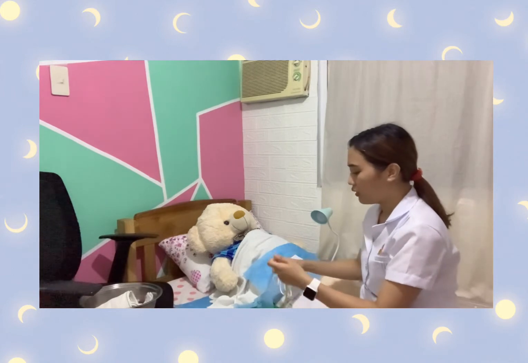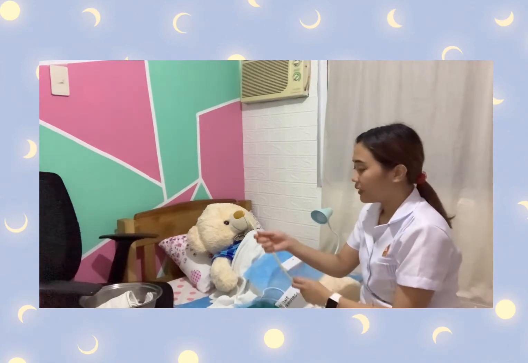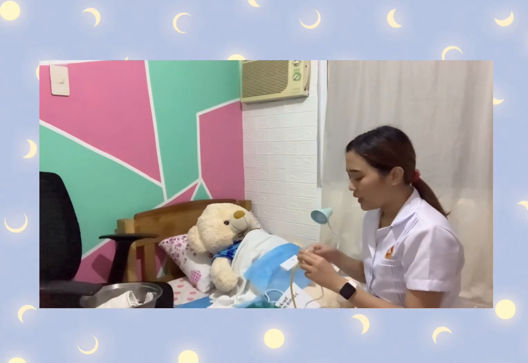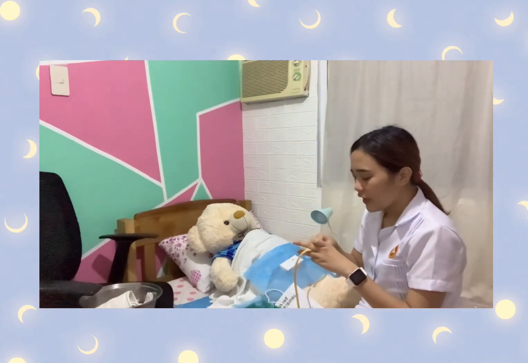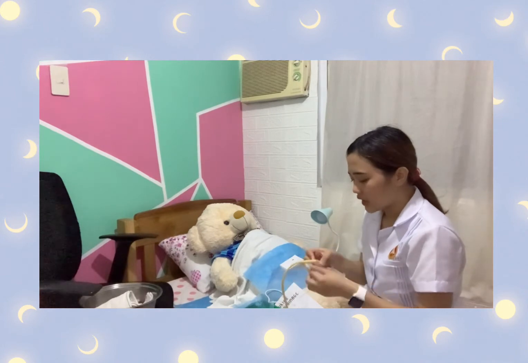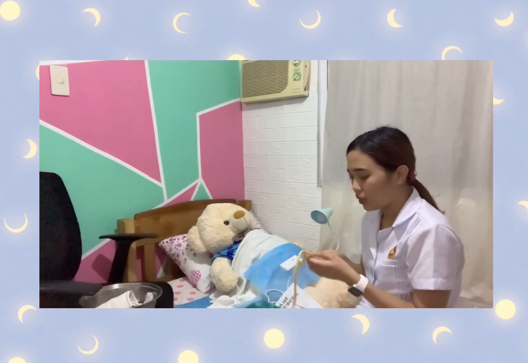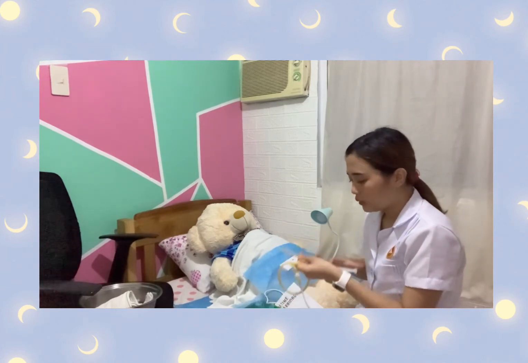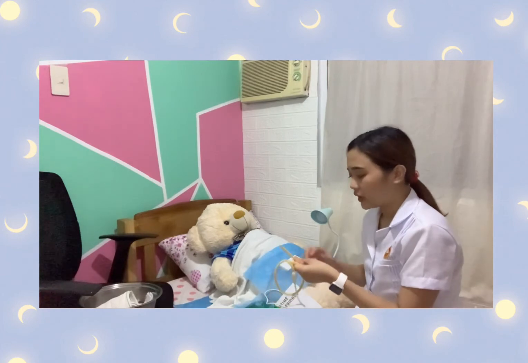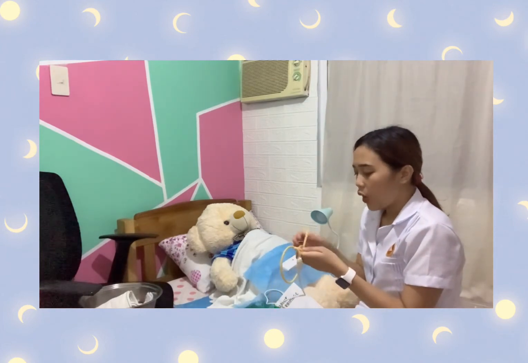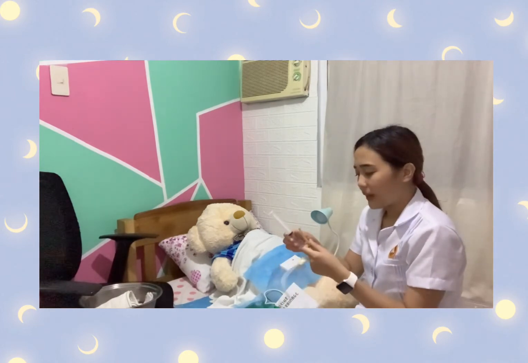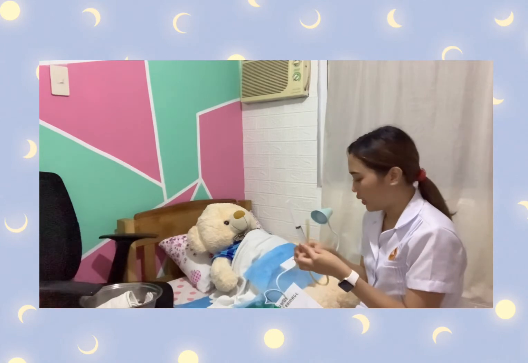So, assume that we've already opened the Foley catheter. We will now test the balloon. We are using an indwelling catheter, so we will insert a pre-filled syringe on the injection part of the catheter, and then insert the appropriate amount of water. When the balloon inflates, so assume that the balloon already inflates, we will now withdraw the water and leave the attached syringe on the injection port.